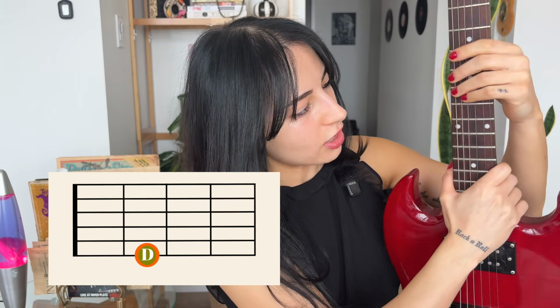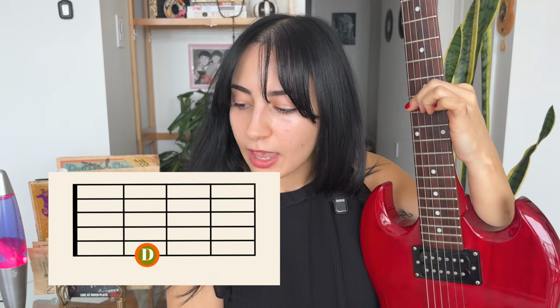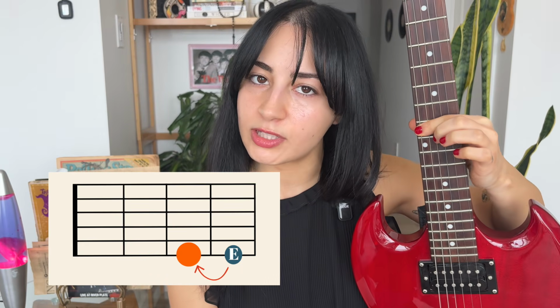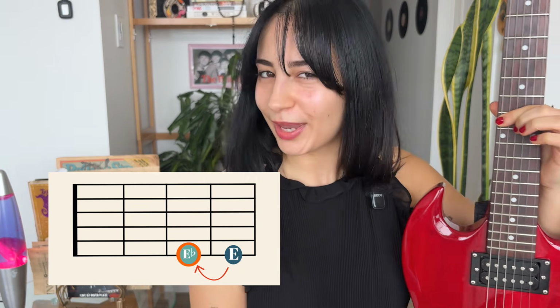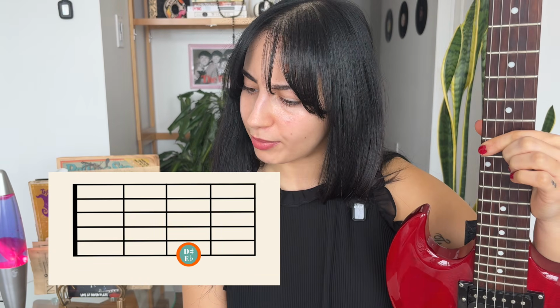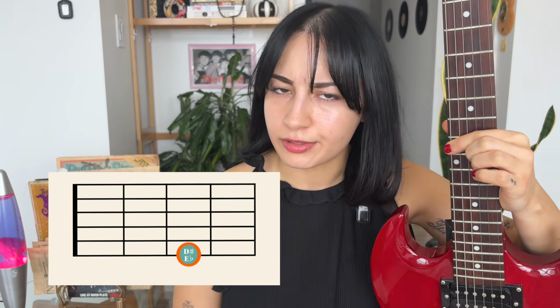So if we take this D note here, for example, and we move up a half step, now we have D sharp. And if we take this E note here and we move it down a half step, now we have E flat. So now this note in the middle, D sharp and E flat, is called by both names. That little situation, which is one note going by two different note names, is what we call an enharmonic equivalent. That's what we call it in the business.